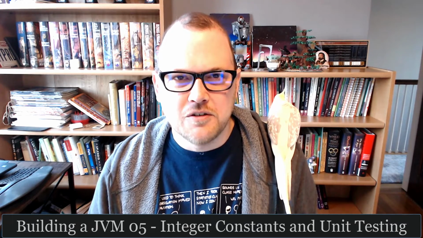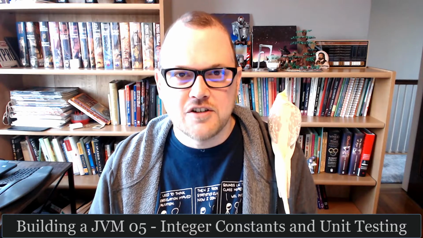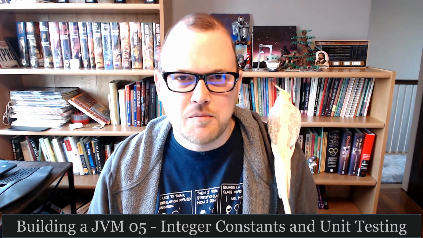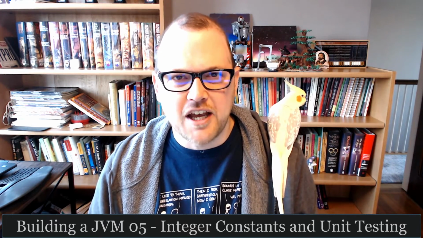Daisy and I are working on a JVM, and this time we're going to add support for integers beyond the range that a short can hold, and judging by past experience that will probably cause us to make other changes, and we'll see what happens.